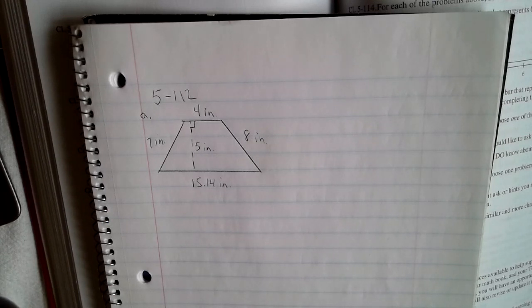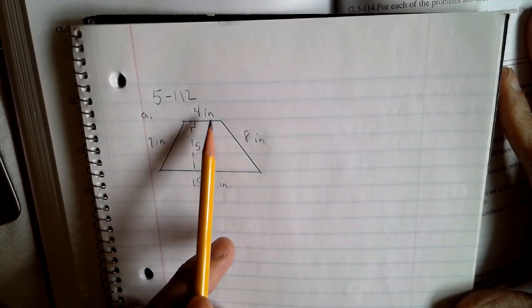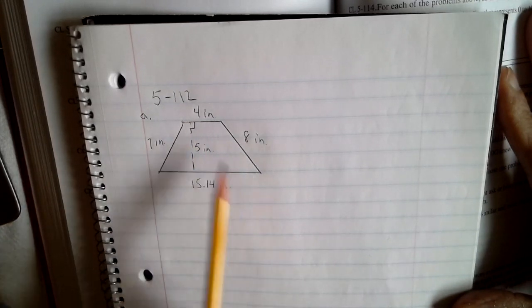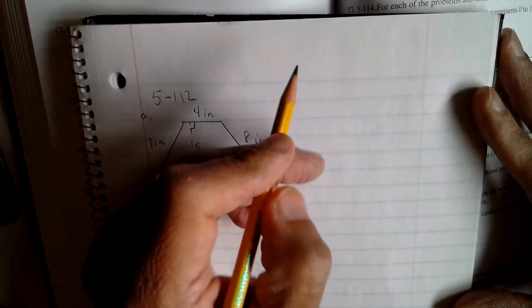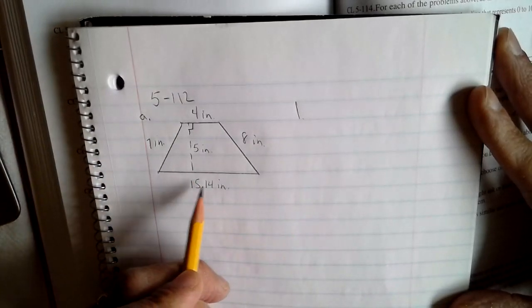5-112A. So here we need to find the area and the perimeter. Let's start with the area. So notice here on the area, the first step we're going to do is add the bottom and the top, the base and the top. So the first thing we're going to do is we add the bottom and the top.